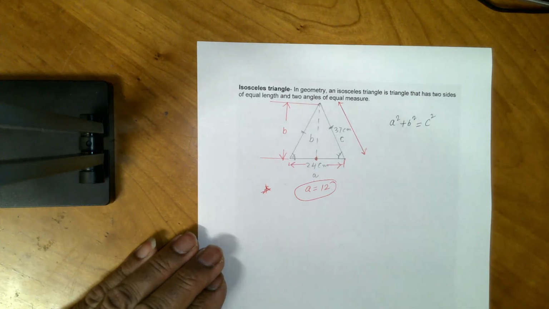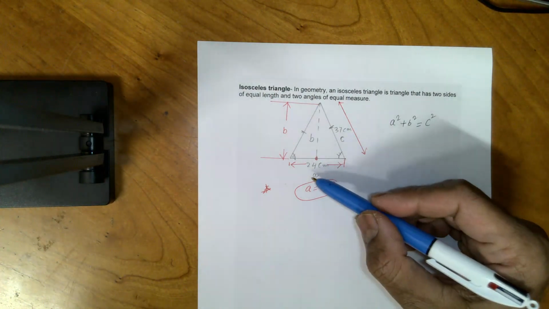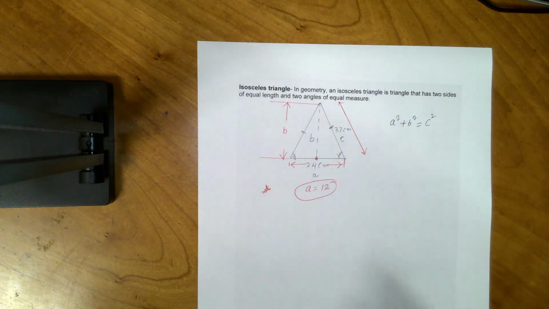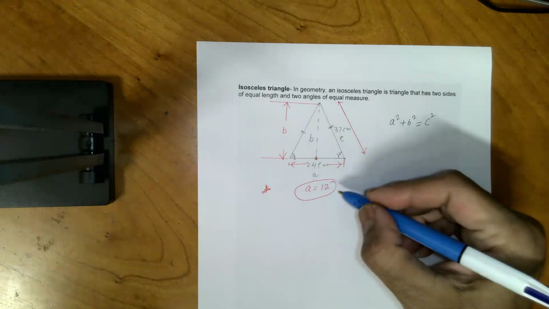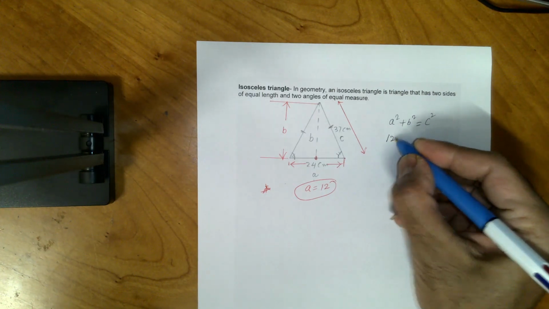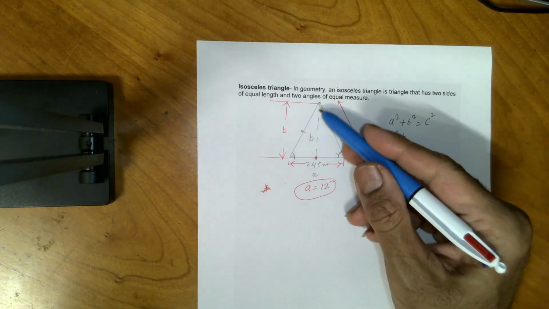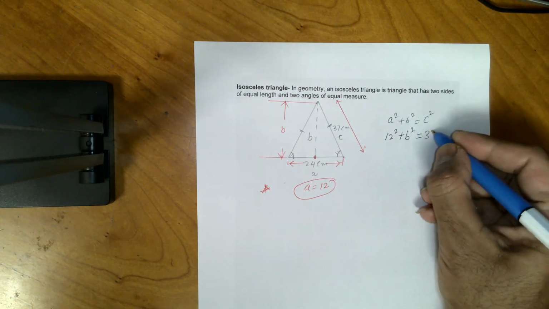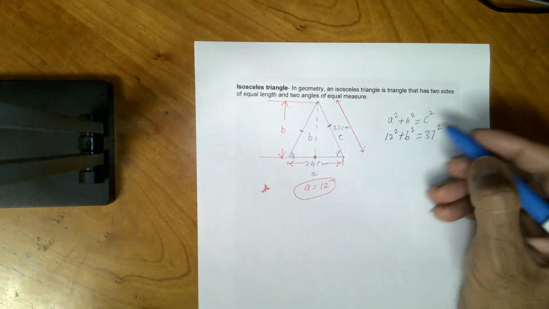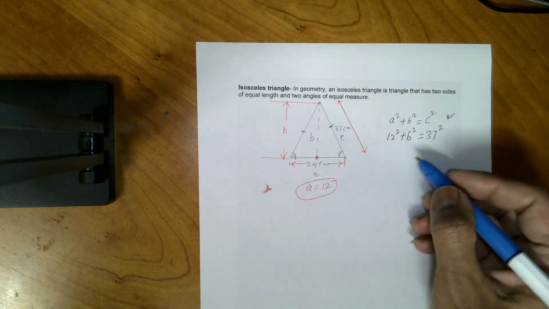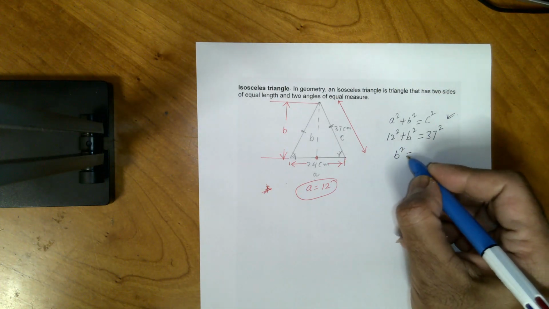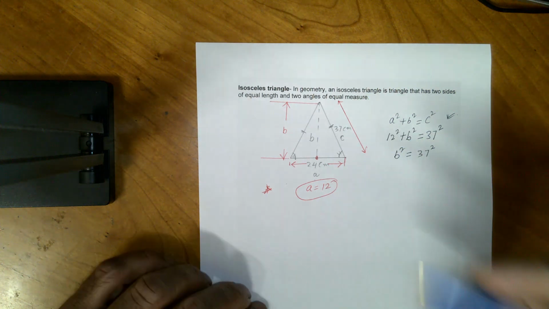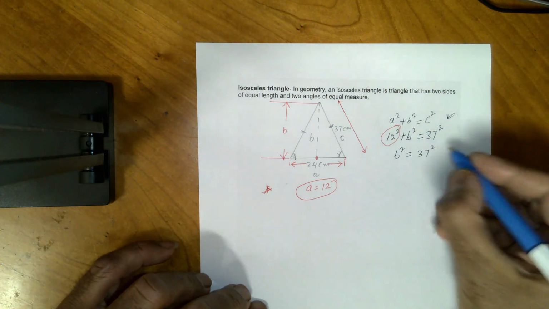Remember this. From here to here, half of 24. So in the exam, don't make the mistake of just squaring 24. Please don't do that. All right. So now you understand your a. So you got here 12 square plus b square. This is what we need to find out. C we already have been given, which is 37 square. Okay, clear?